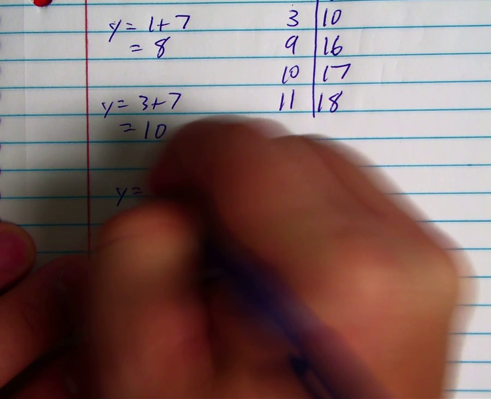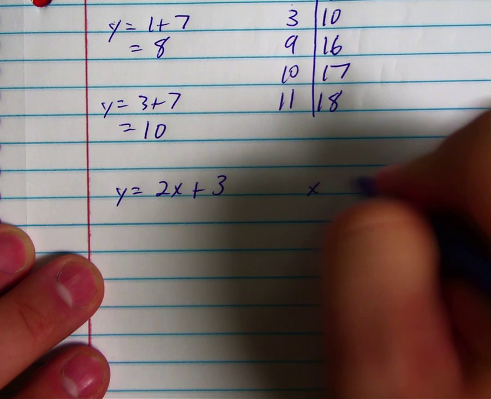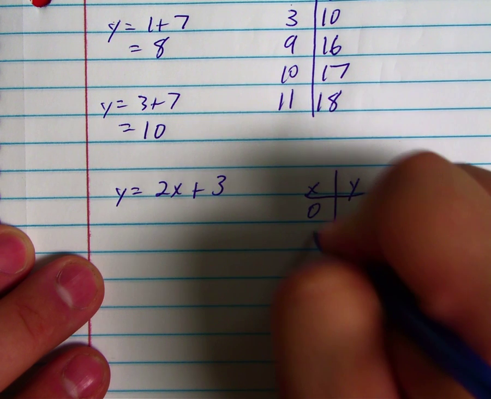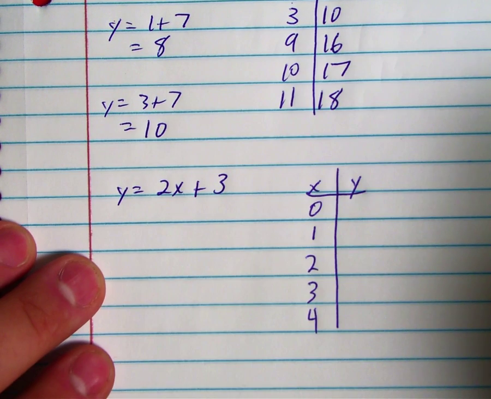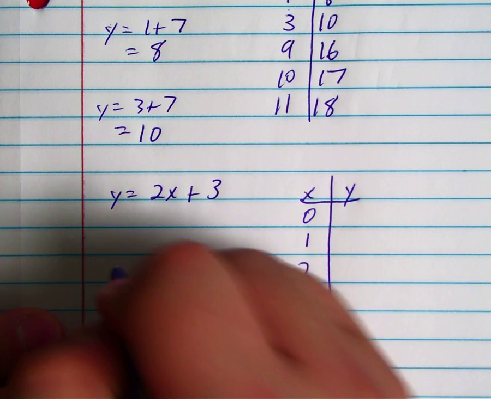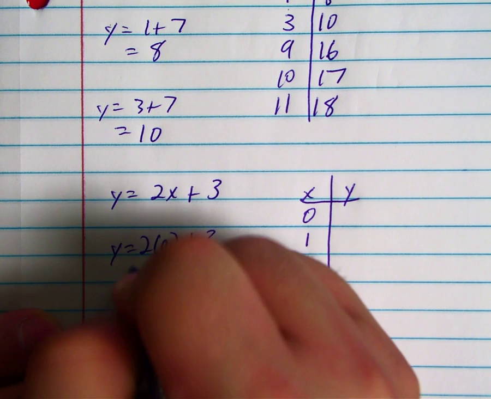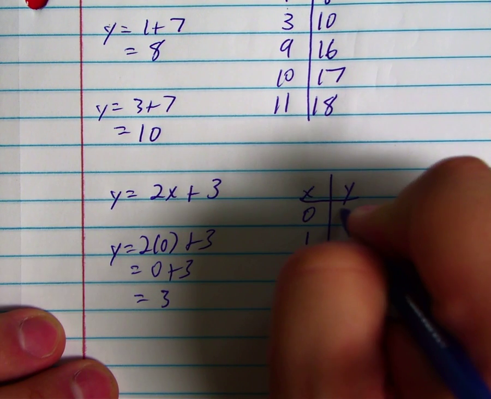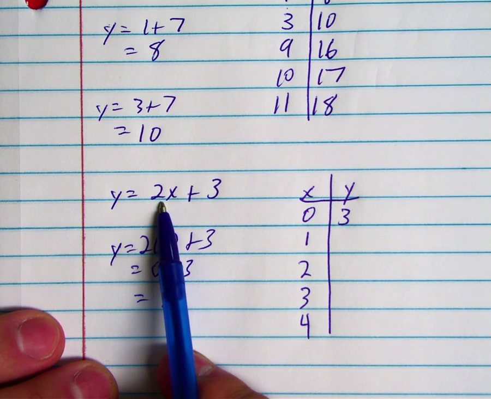If I were to say y equals 2x plus 3, I'll just deal with simple numbers here. You'll see 0, 1, 2, 3, 4. So, when x is 0, that's 2 times 0 plus 3, which is 0 plus 3, or 3. 1 times 2 is what? 2.